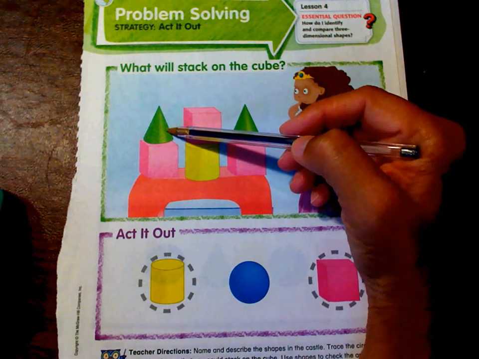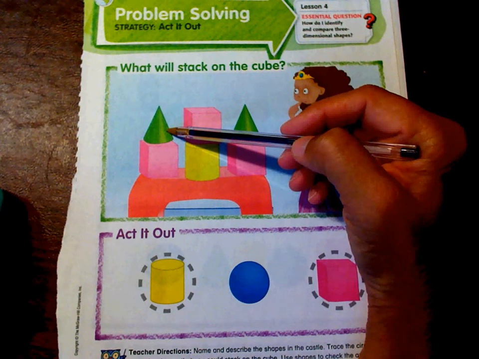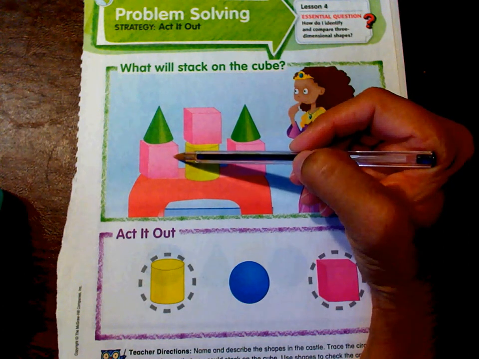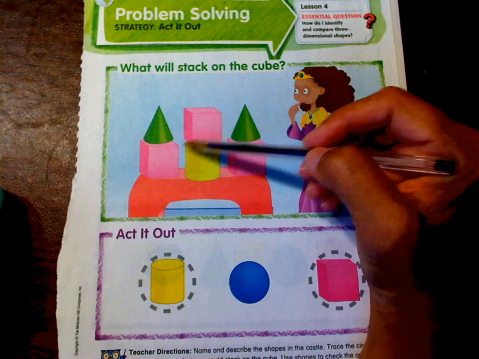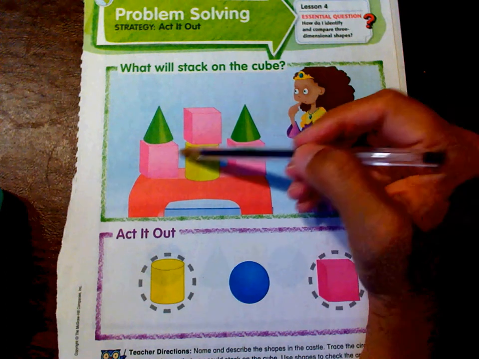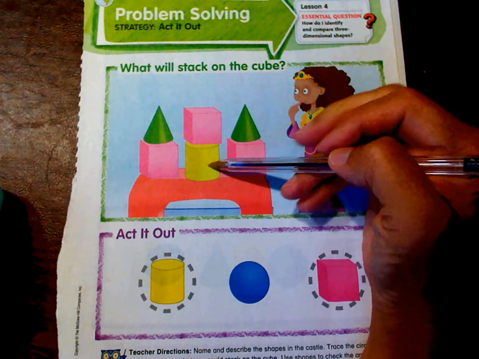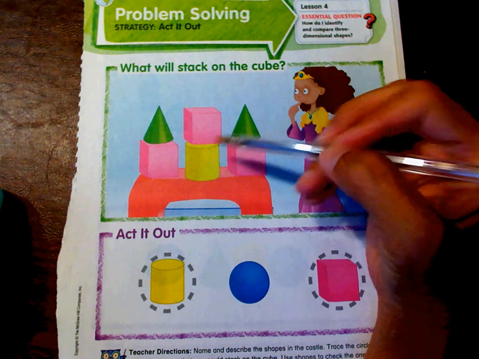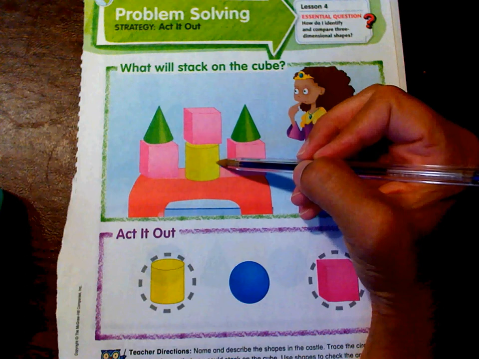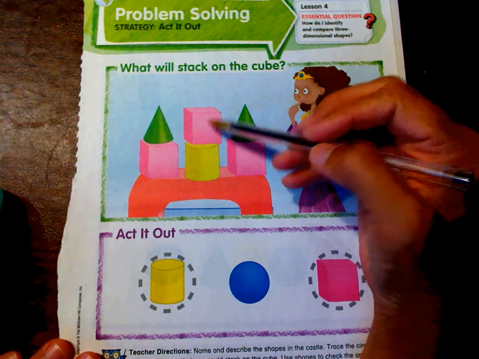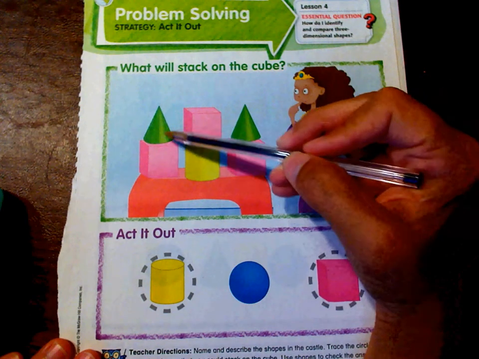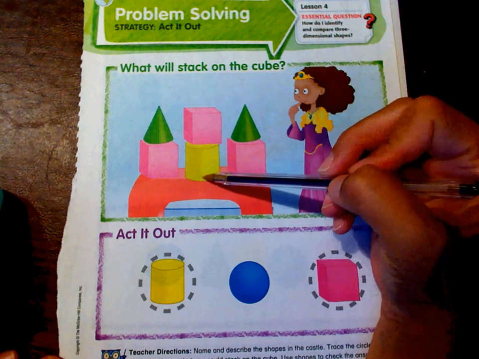This, boys and girls, is, good job, a cone. This, boys and girls, is a cube. Excellent. So we've got several cubes here, right there. What's the yellow shape here? The yellow shape is, if you said can, I'll accept that, but its actual name is a cylinder. Good job. So she has made a castle using cubes, cones, and cylinders.